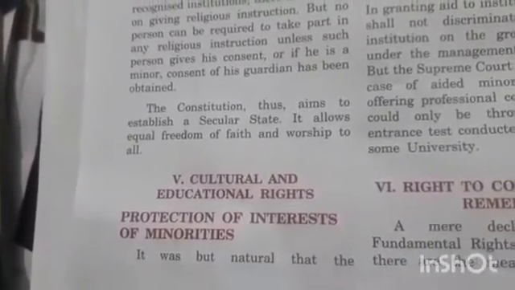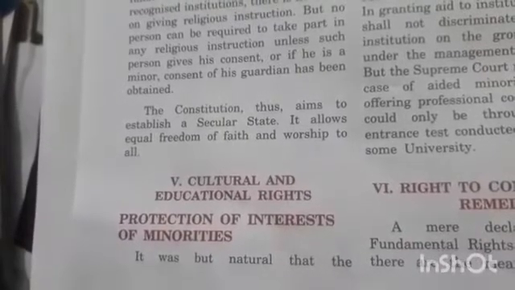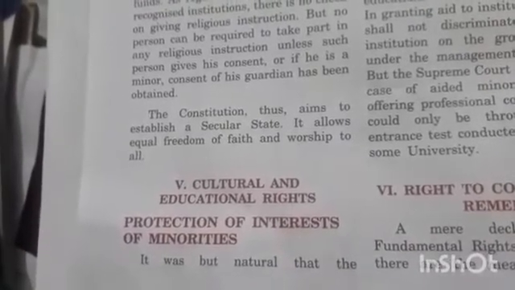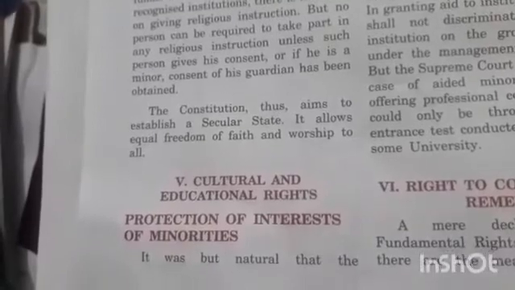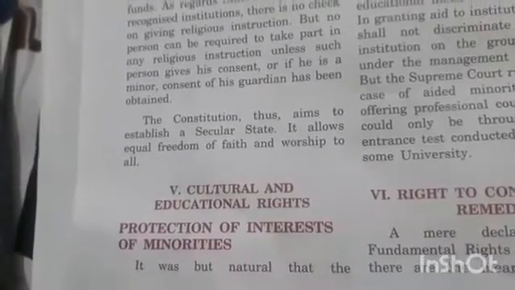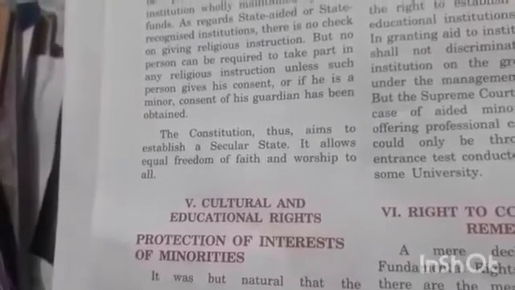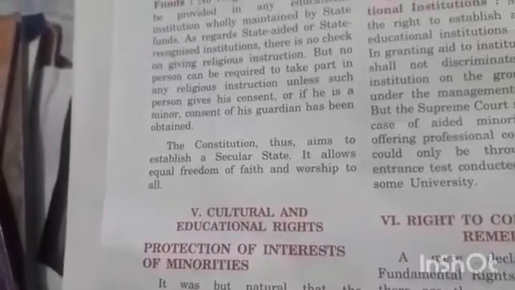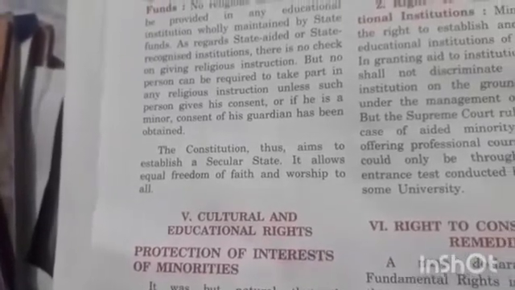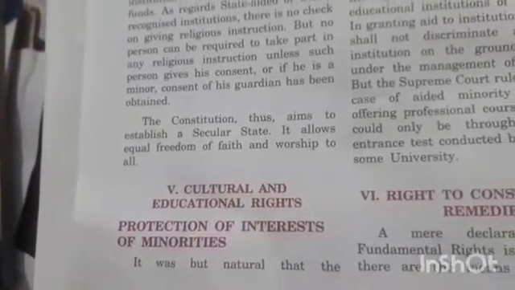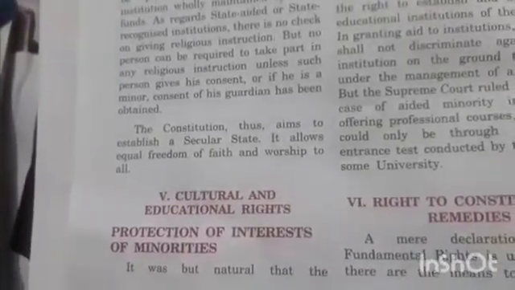And the second right, under Article 29, also says that no minority group will be denied admission in any educational institution, right? And in this case, no minority or majority can be denied admission in any state or any private institution on the basis of these cultural and educational rights.